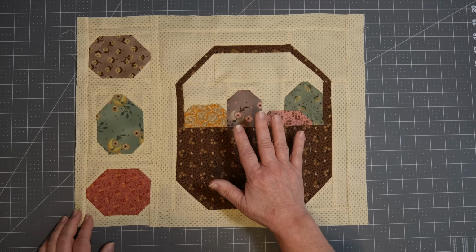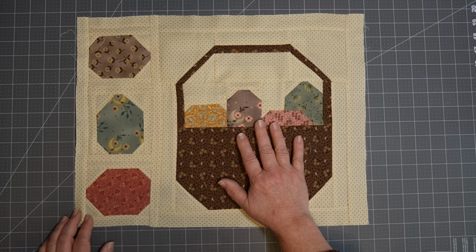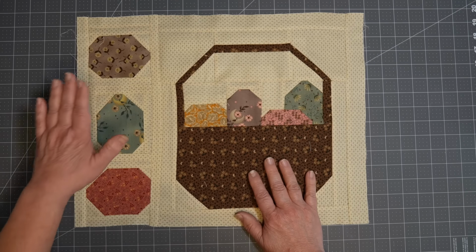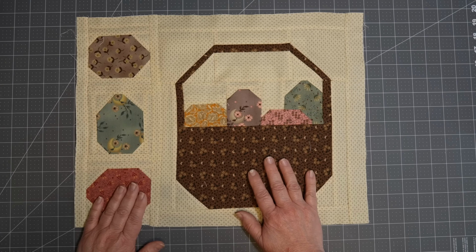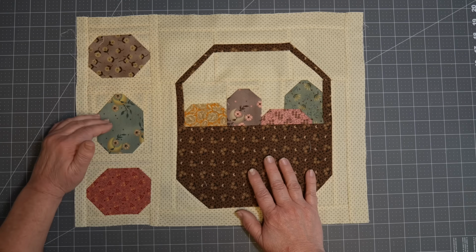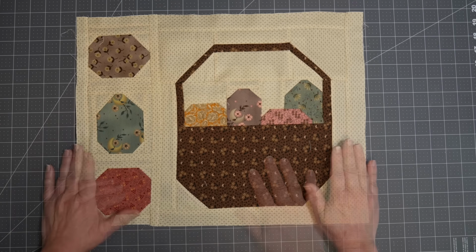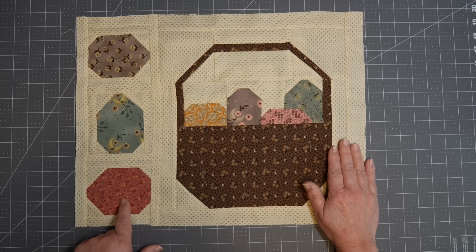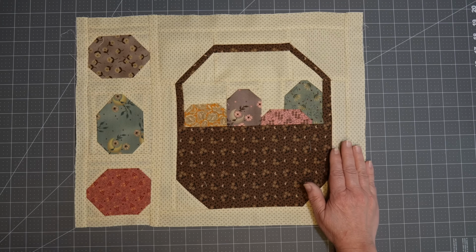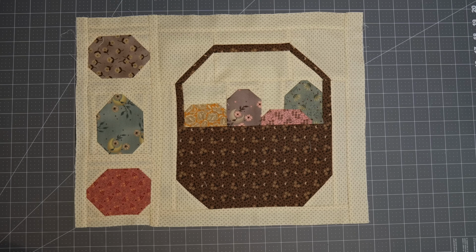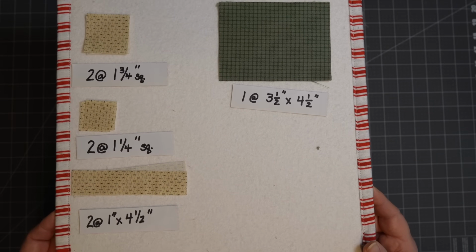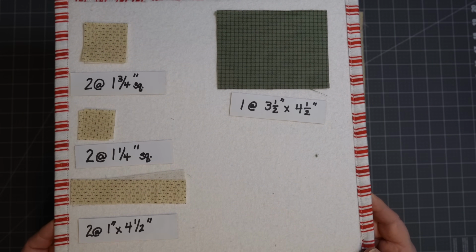So, like I've shown you with my other placemats, I use my main 12-inch block, and then I use 3 4-inch blocks for the side, and I am just using egg blocks for this one. So I'm going to show you how to make this egg right here, and it's a super simple block with just a few cuts. So I'm just going to show you the cuts right here, and I'm going to hold it up. You can see we only have 4 different cuts.